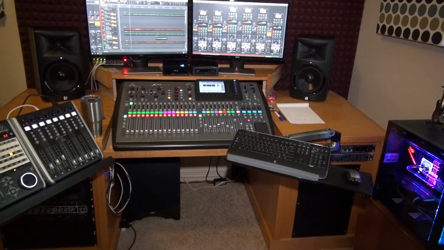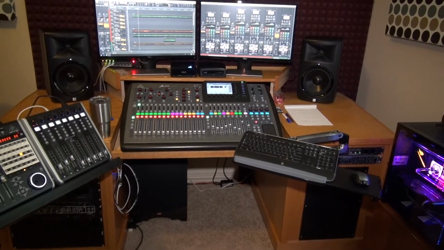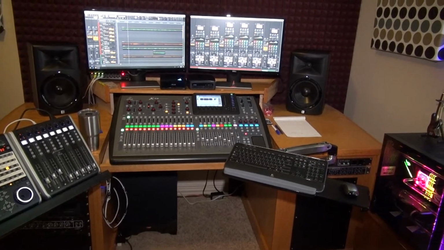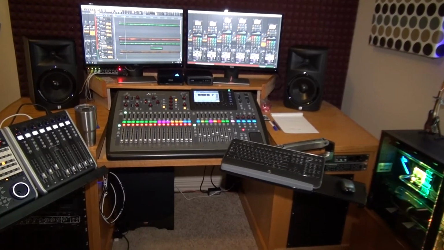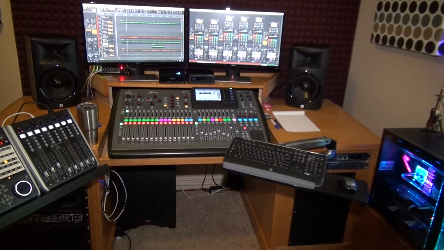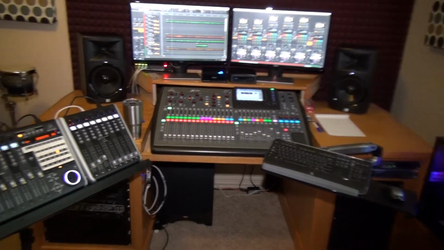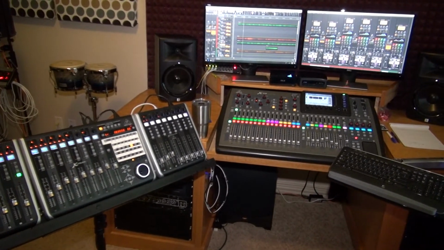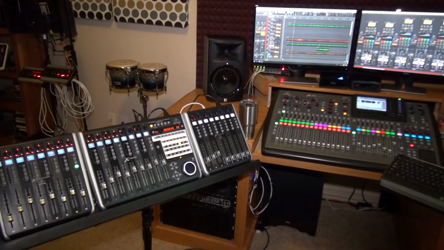Welcome to my home studio. I have a computer with an 8-core AMD processor, 32 gig of RAM. I'm using an X32 mixer, and I'm using an X Touch with 2 X Touch extenders.